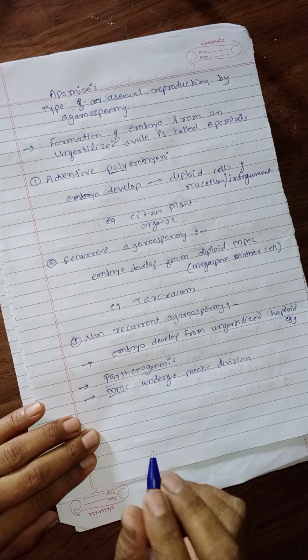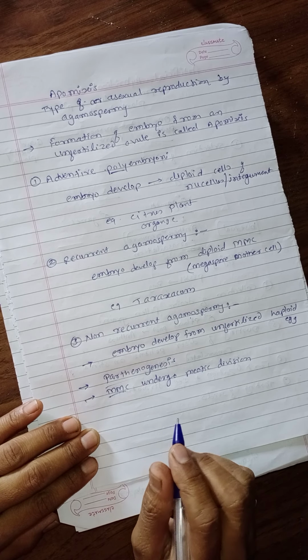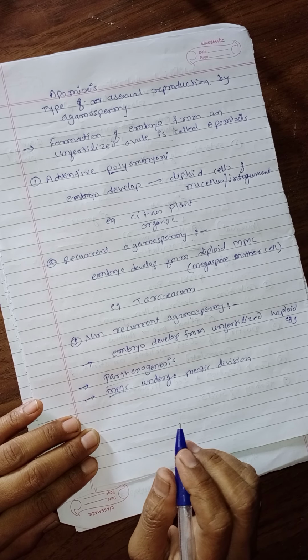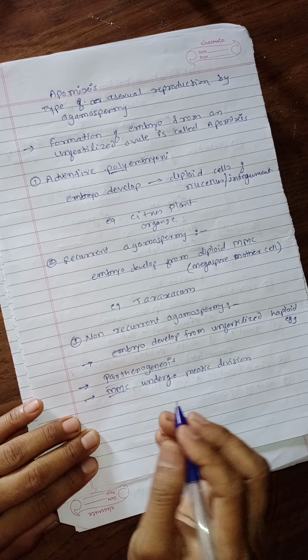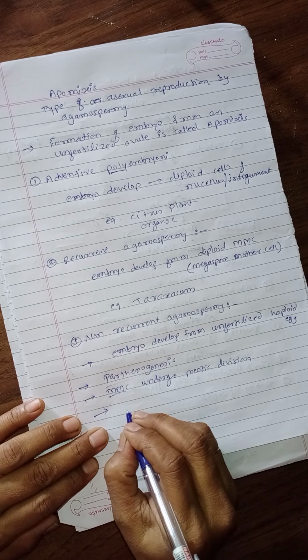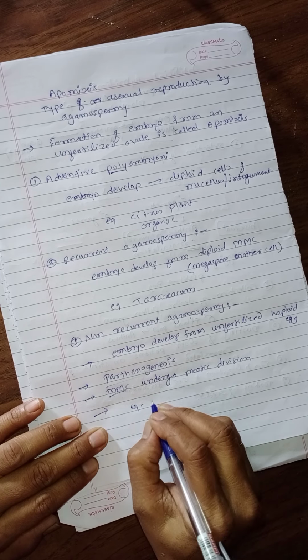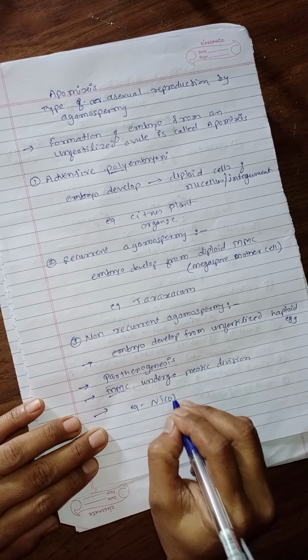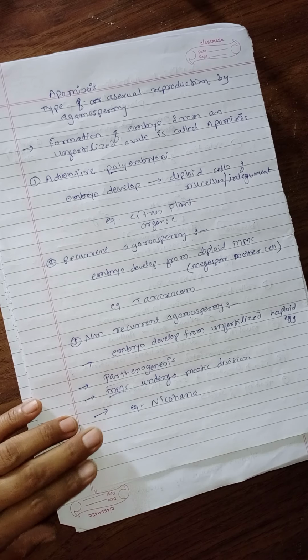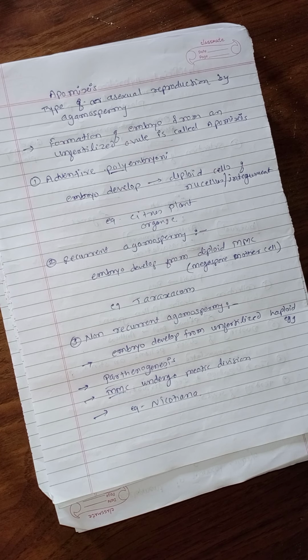From that egg, the embryo sac, hence parthenogenesis occurs and the embryo is developed. An example is Nicotiana. In this way, the first chapter, reproduction in lower and higher plants, finishes here.